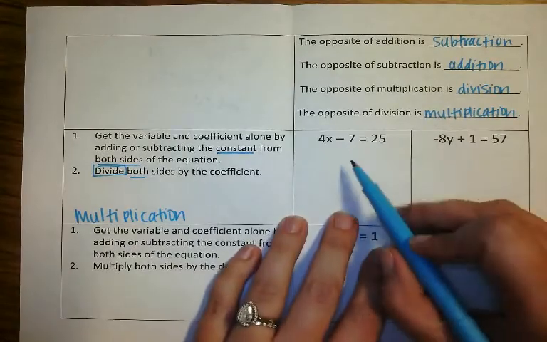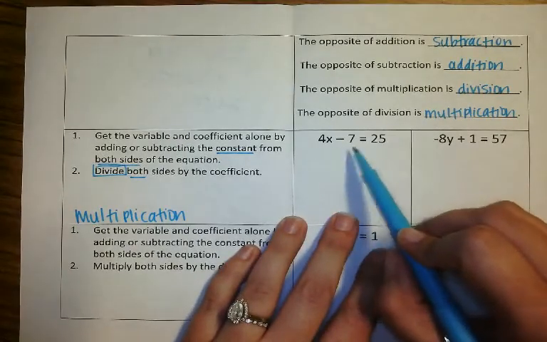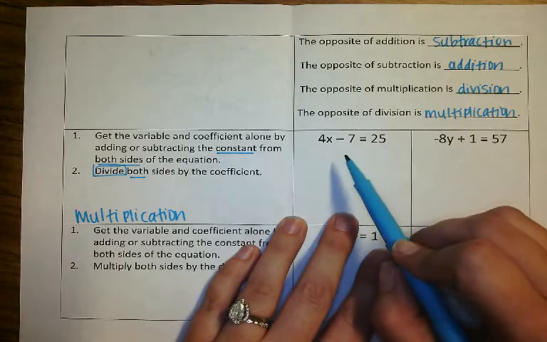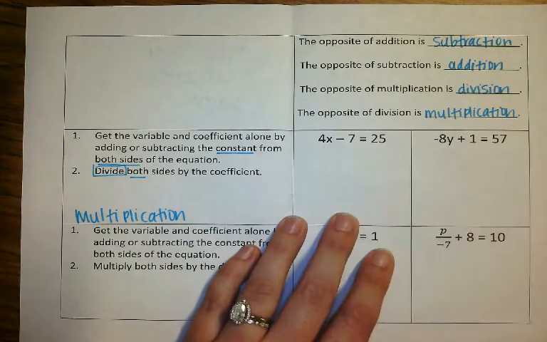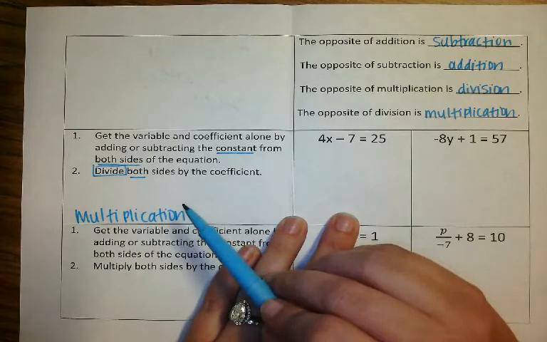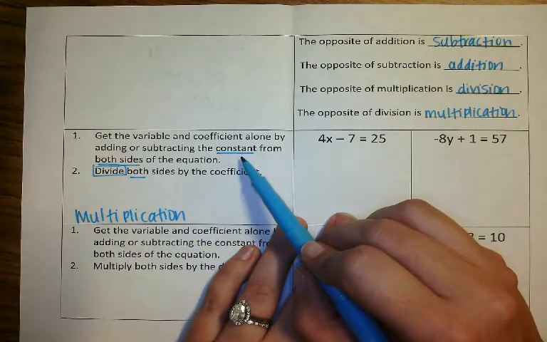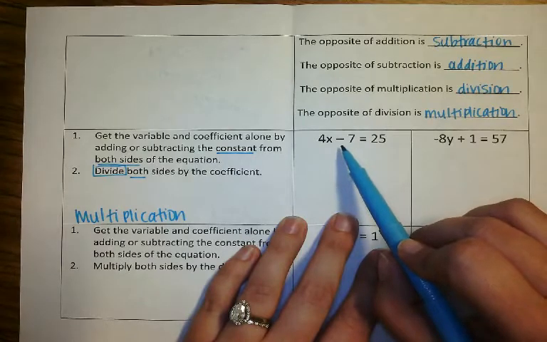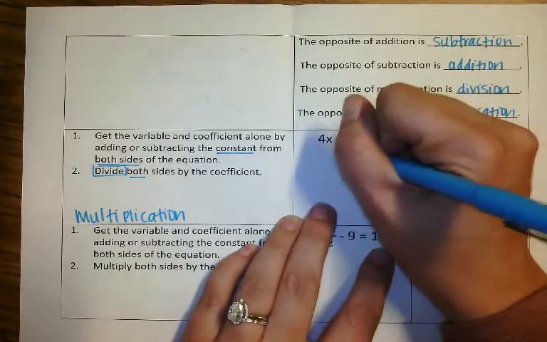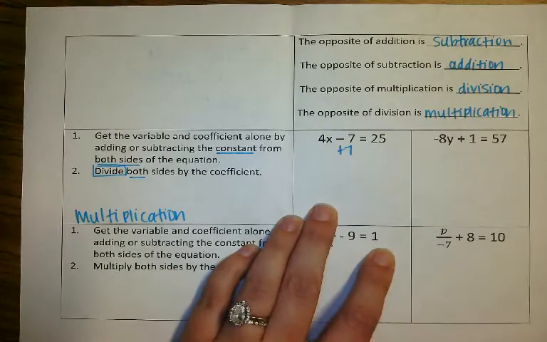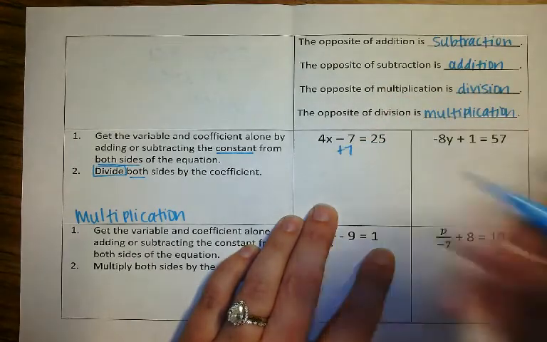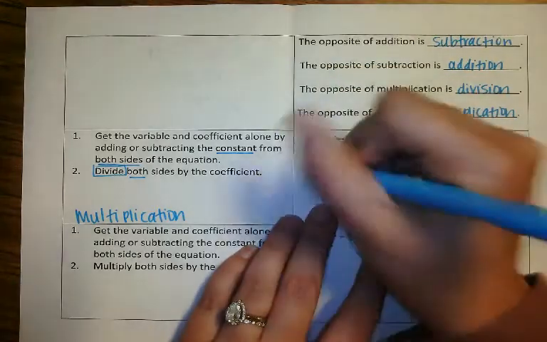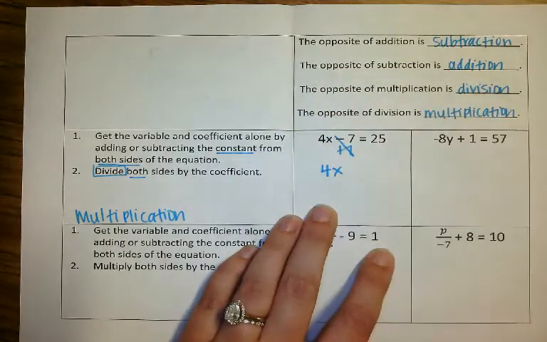Okay, so looking at this example, 4x minus 7 equals 25. I can tell this is a multiplication equation because I have 4x, which means 4 times x. But my first job is to get rid of the constant term. The inverse of subtracting 7 would be adding 7. So then negative 7 and positive 7 is another way to look at that. They would zero each other out, and that leaves us with 4x on this side of the equation.